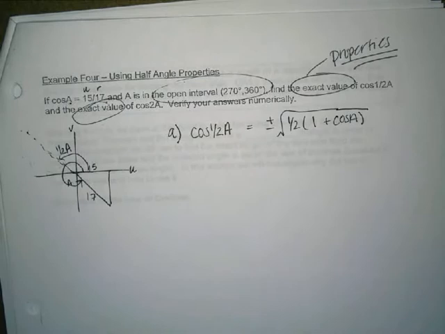Alright, we're supposed to find the exact value. That usually means no decimals, at least no rounding. So when you're doing things like finding the exact value of tangent of theta, you're not punching anything out.